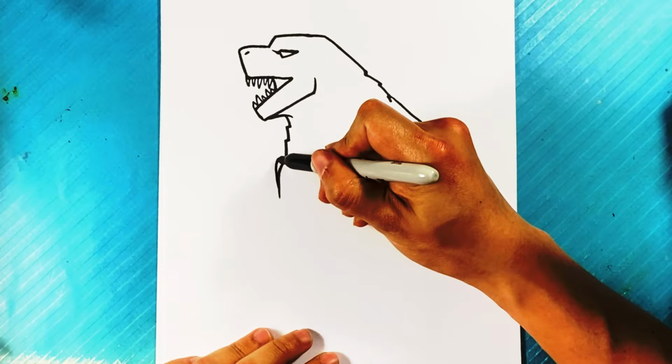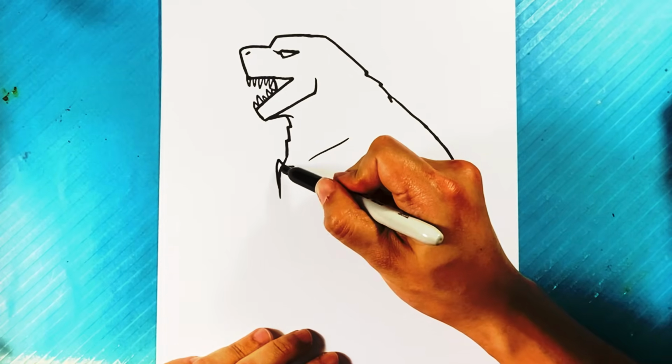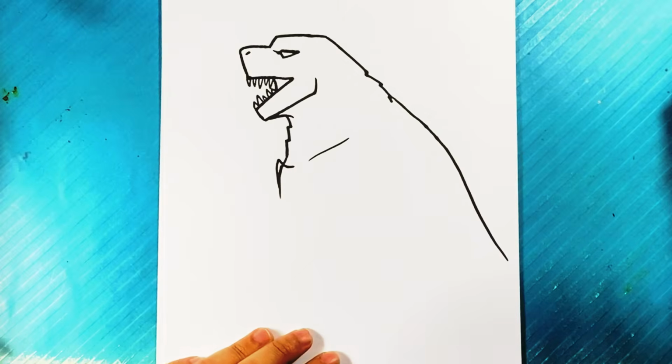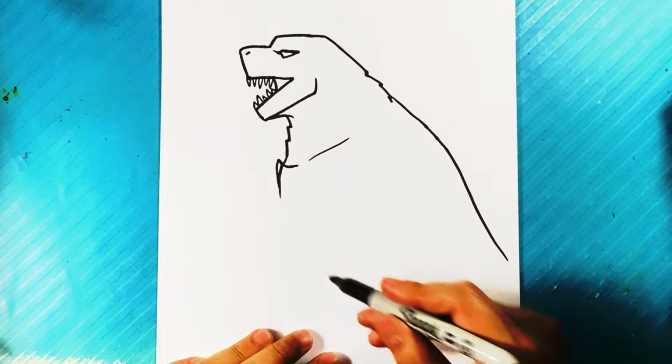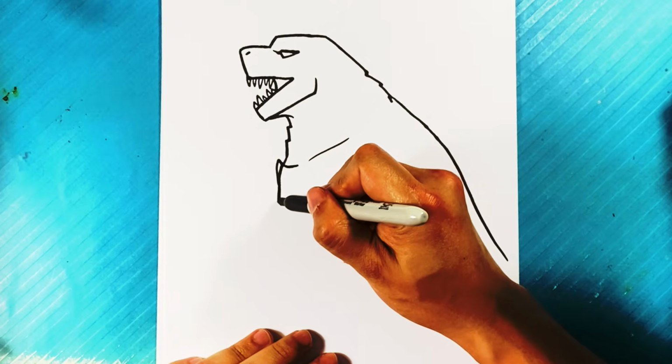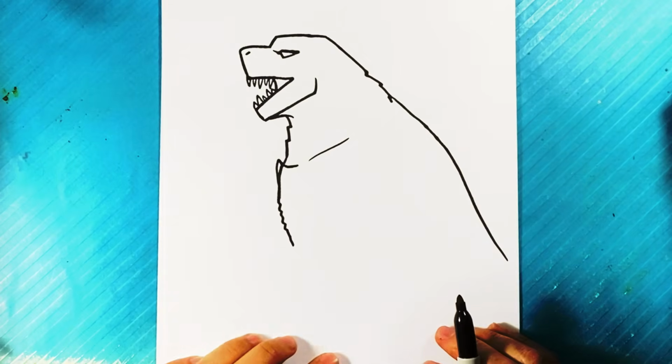Right here in the front, draw a spike area. I forgot about that. Draw a spike, because that's what Shin Godzilla has in the chest. His ribcage comes up in a kind of spike that way. Wiggle, wiggle, wiggle. Downward.